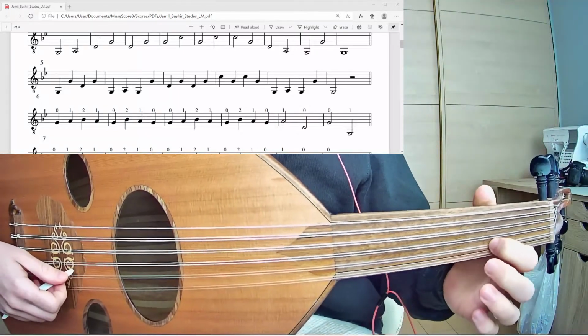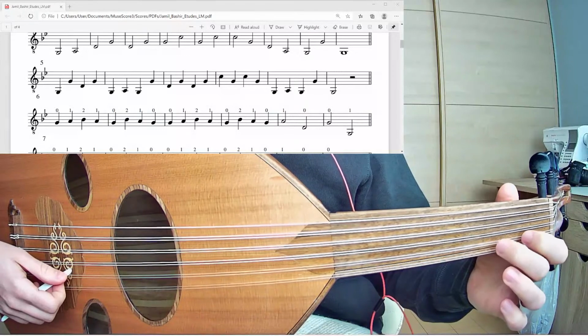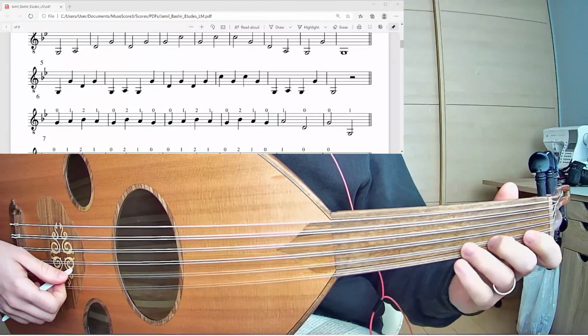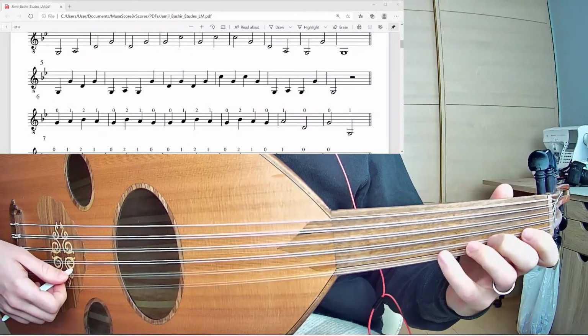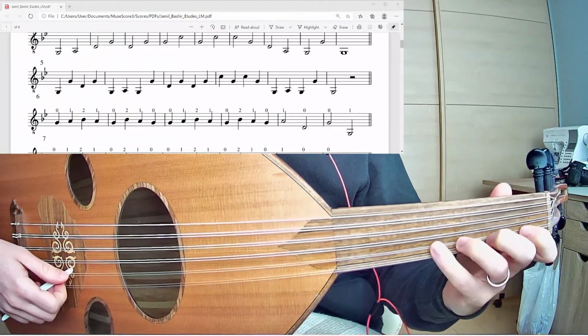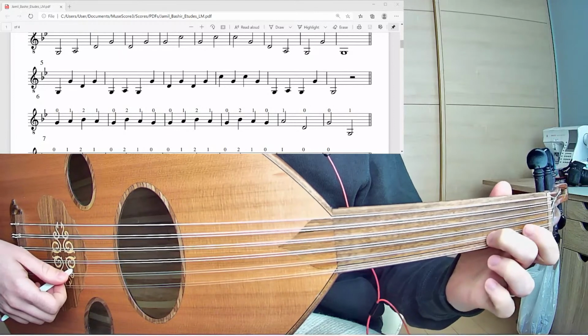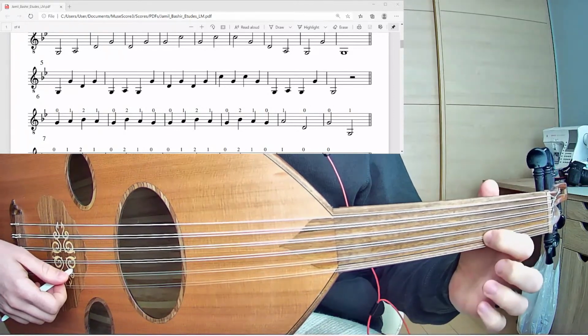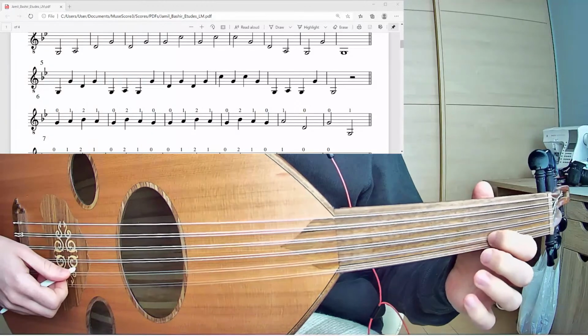Okay, so you want to first imagine finger spaces on the oud, almost equal finger spaces on the oud here with 1, 2, 3, 4. Where my second finger is, that's where you want to put your index finger. You want to find the A note.